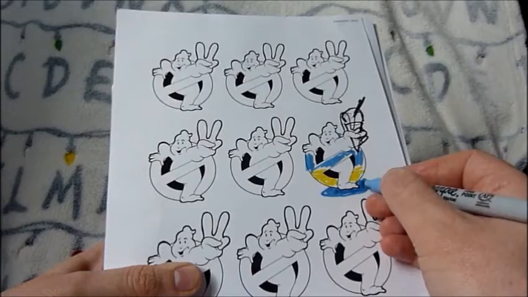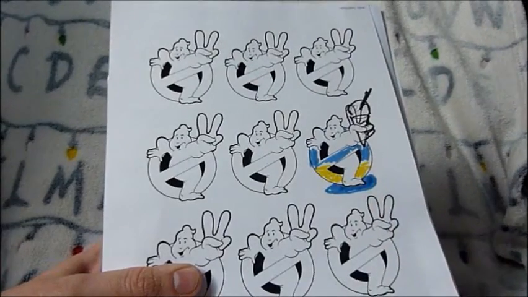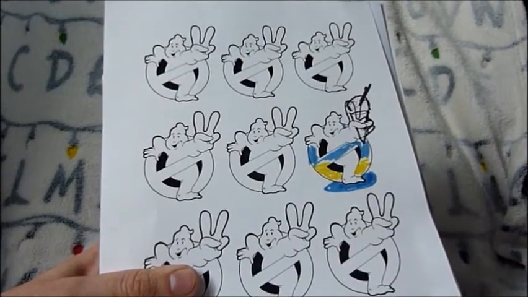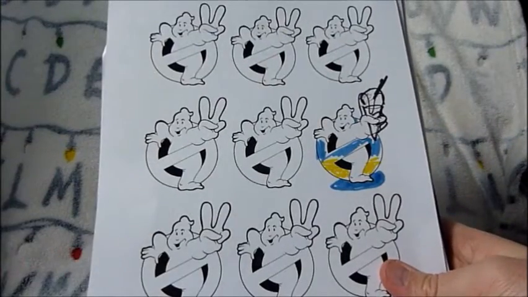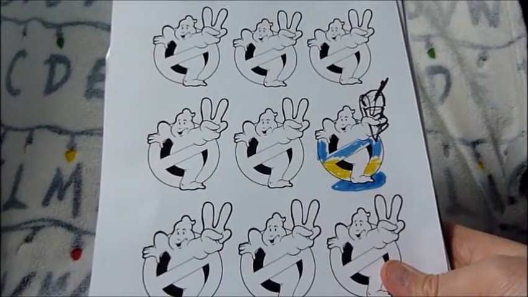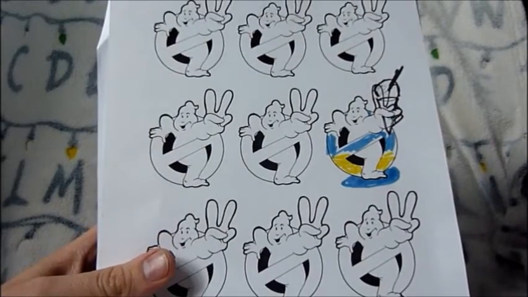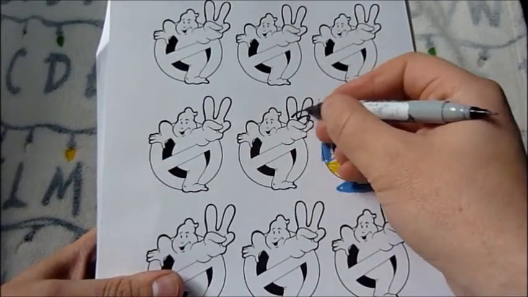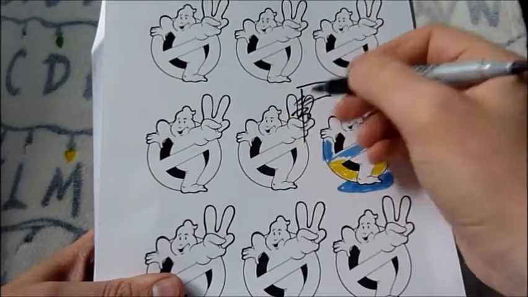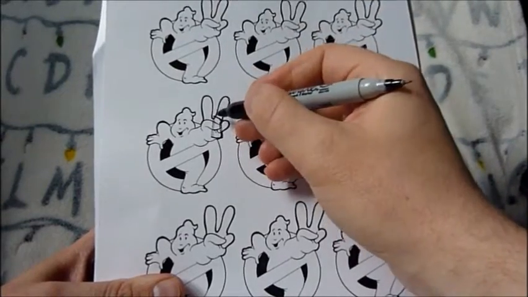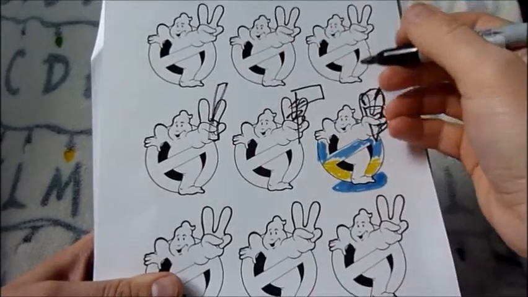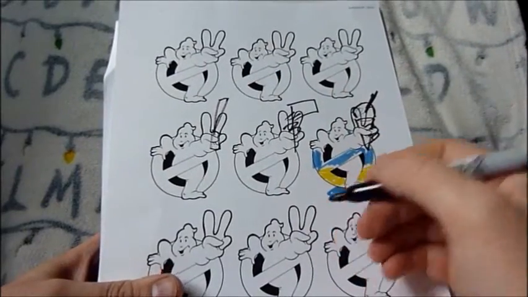So that's one I quite liked, and you could take this sort of idea and you could have him holding anything really. I think his hand's in a good position to look like he's holding stuff, so you could obviously change the fingers, and you could have him holding a flag, you could have him holding a lightsaber, anything you want.